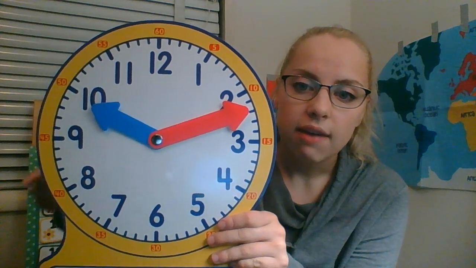All right, so I promised you guys that today we would learn about how to tell time. So we are going to be learning about that this week, but first I just want to show you what an analog clock looks like, okay? So this is what an analog clock looks like. As you can see, it has all of the numbers around the clock, just like this. They go 1, 2, 3, 4, 5, 6, 7, 8, 9, 10, 11, 12.